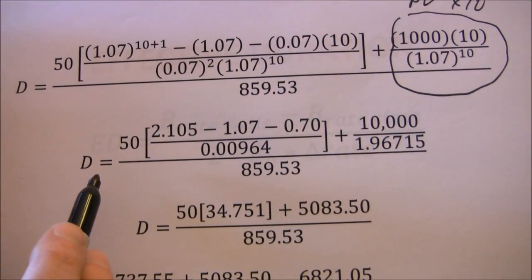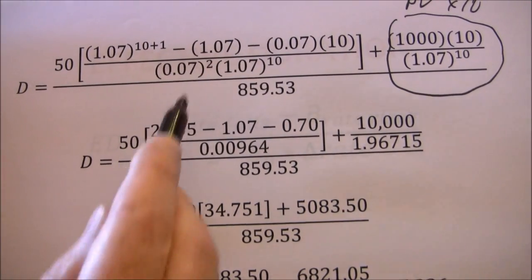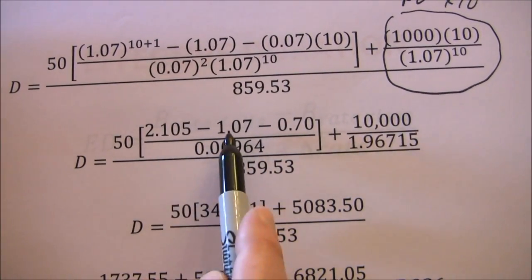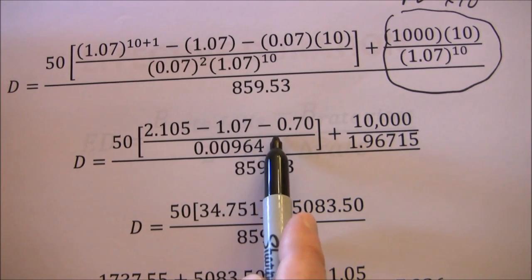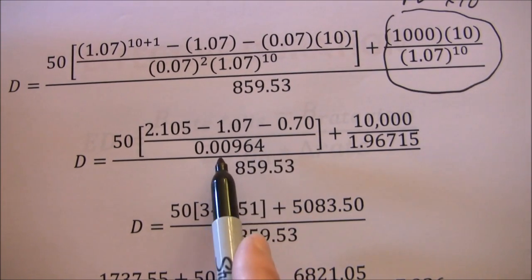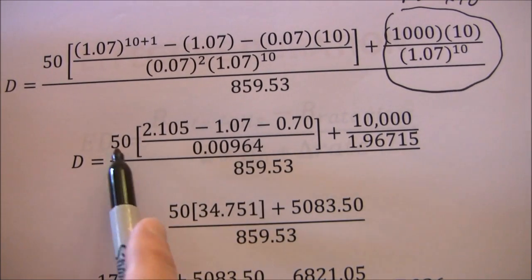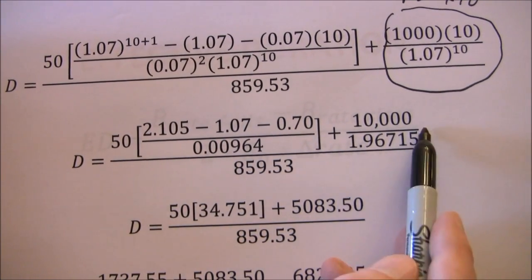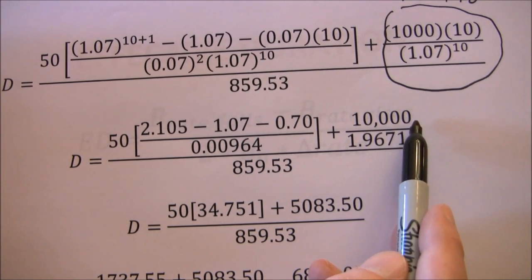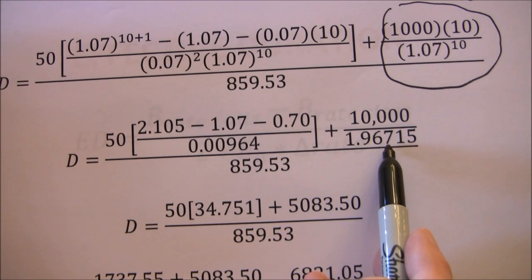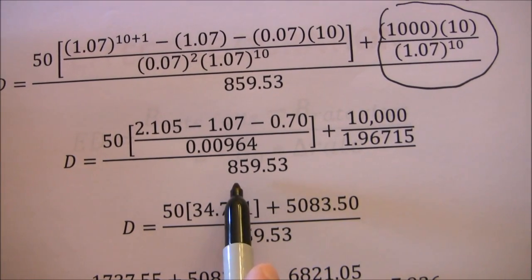Now it's just a matter of working through the calculations. So when I go through all these calculations, I'm going to come up with 2.105 minus 1.07 minus 0.7 divided by 0.00964. Multiply that by 50. Here I've got my 1,000 times 10 divided by 1.07 to the 10th power divided by the bond price.